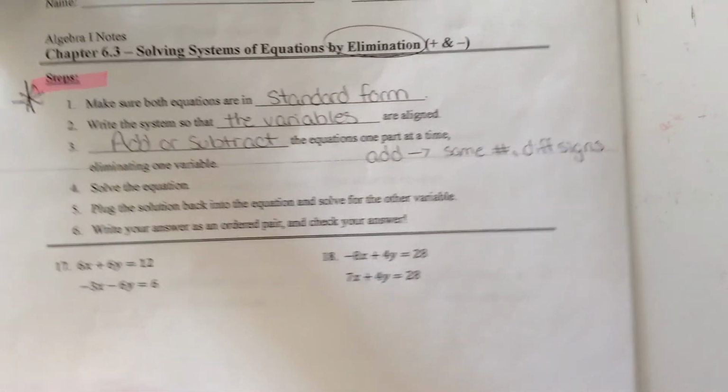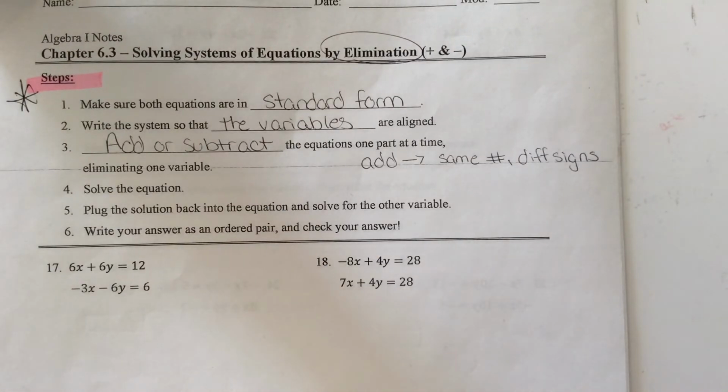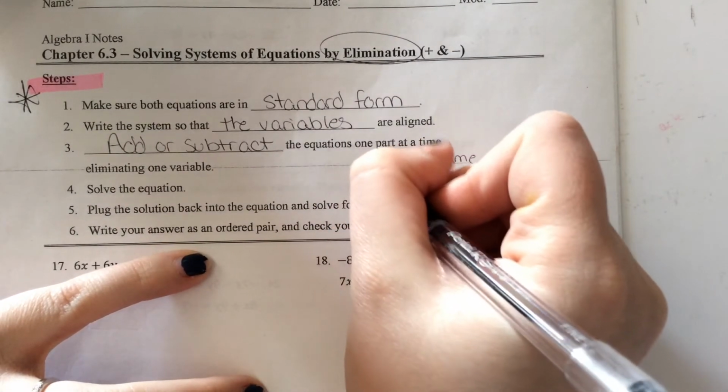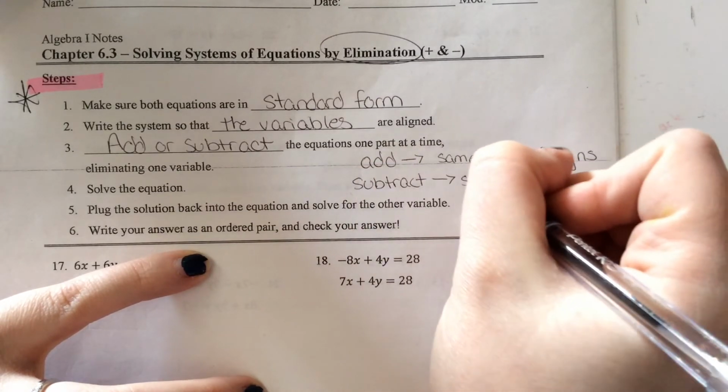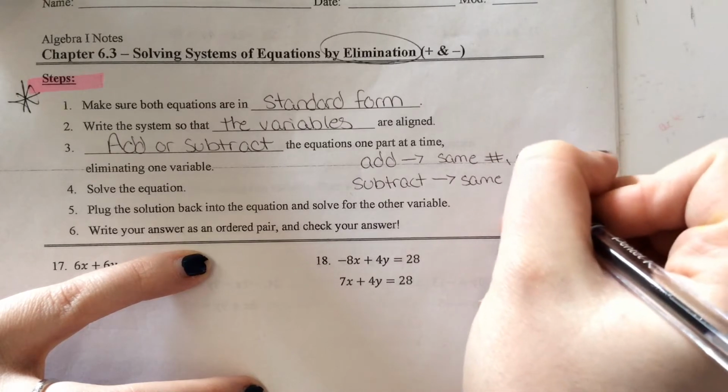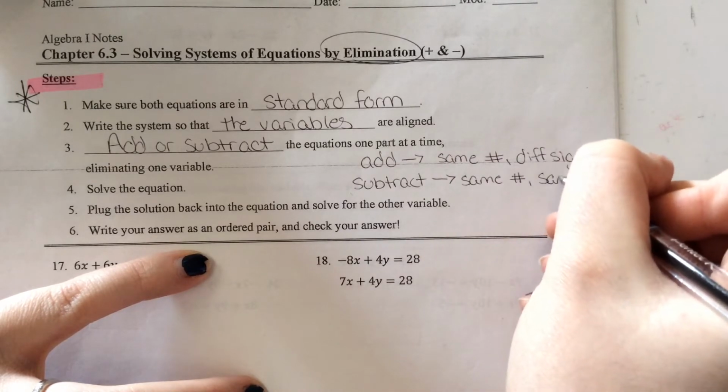So what I mean by that is a 3 and a negative 3, a 5 and a negative 5, okay? And you should subtract when you have same number and same sign.